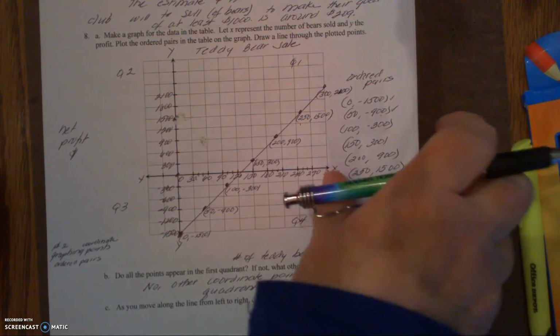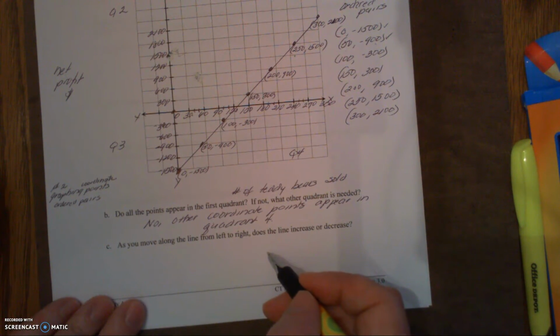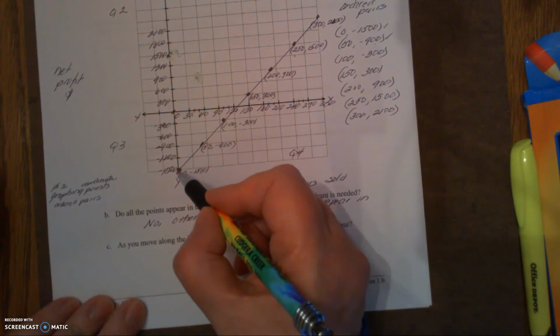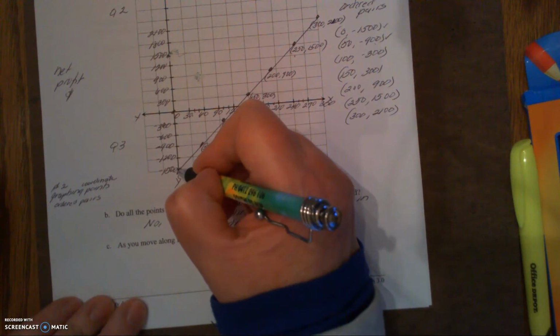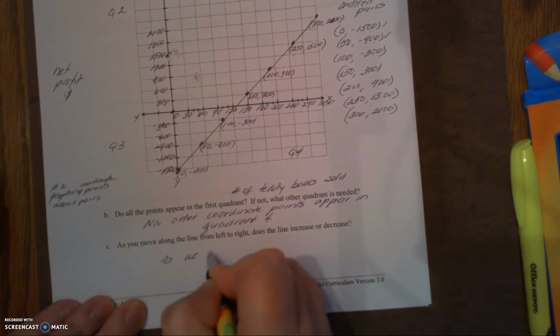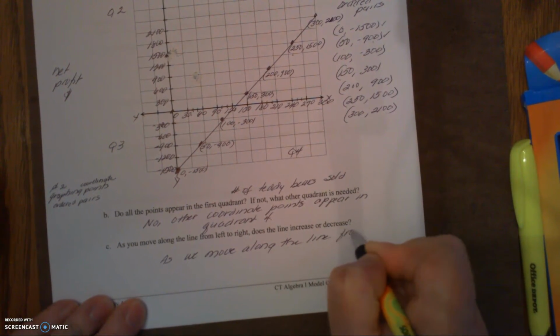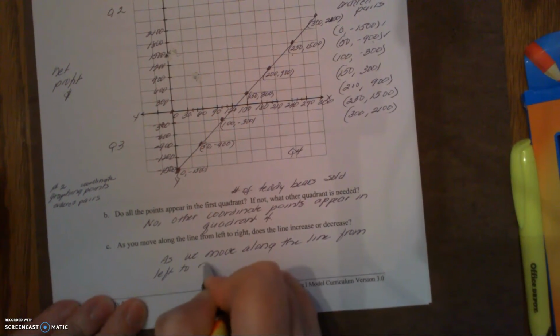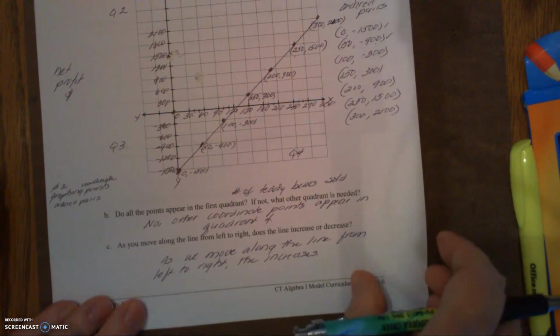Okay, then let's move on. As you move along the line from left to right, does the line increase or decrease? So we start on the negative side, and it goes up to the positive side. We go from a point plotted at negative 1500 all the way to 2100. So as we move along the line from left to right, the line increases. Okay? Now you can stop and pause if you need to. All right?